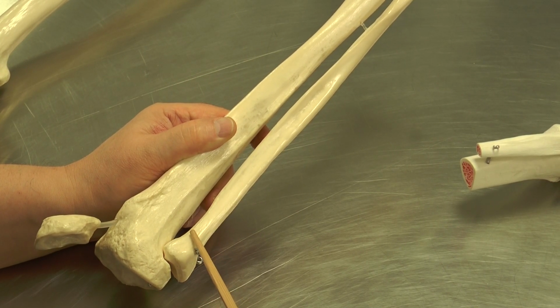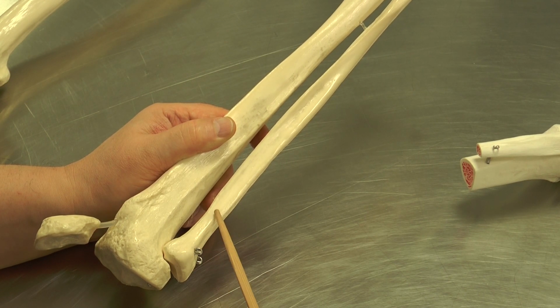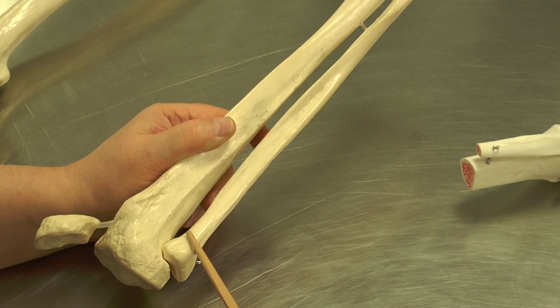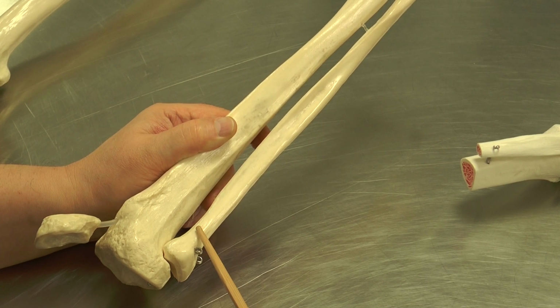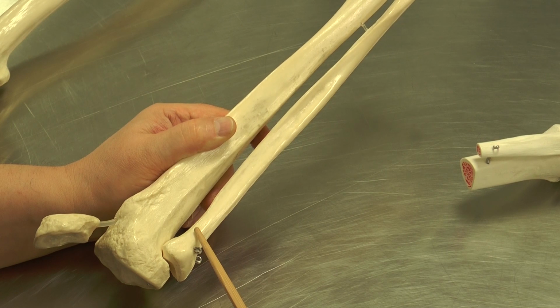Why is this important? Because the bone is very thin at the neck, it is the most vulnerable to fracture. When this fracture occurs, most likely you would damage the common peroneal nerve.